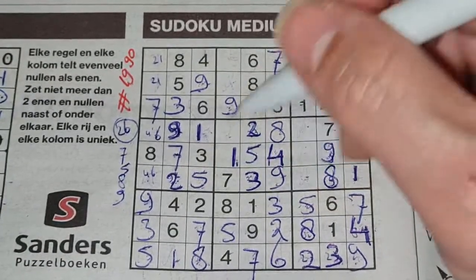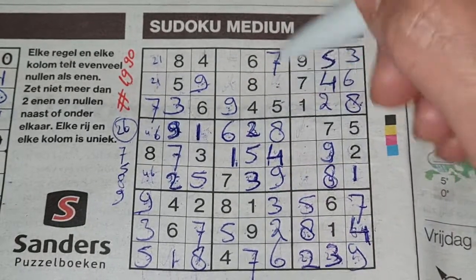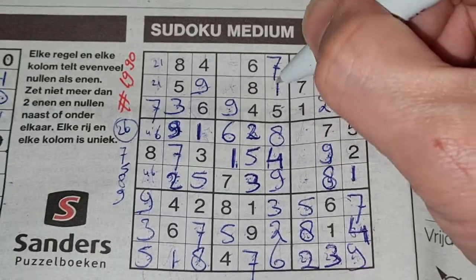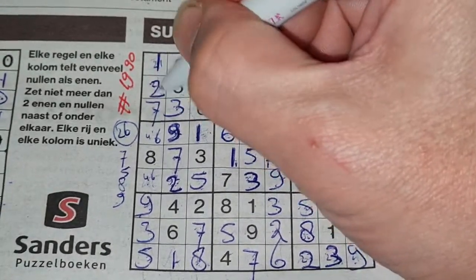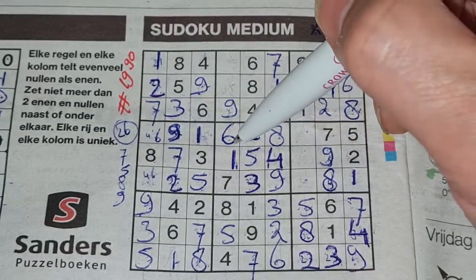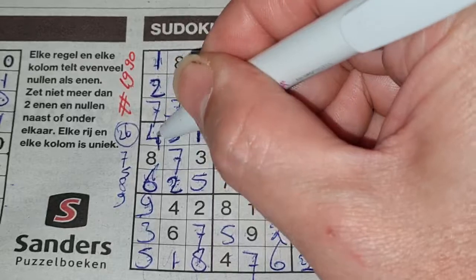1 box left in this big square for the number 6. 1 box left in this column for the number 1. Now we have a 1 here. So this is not going to be 1 anymore. This should be the 1 and this should be a 2. Now we have a 6 here. So this is not going to be 6 anymore. This should be the 6 and this should be a 4.